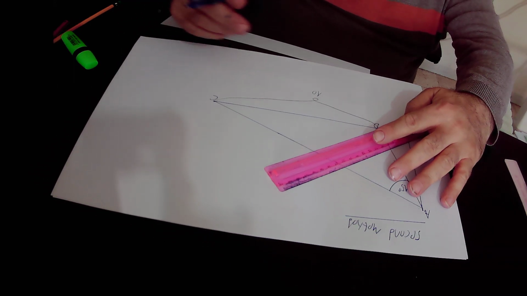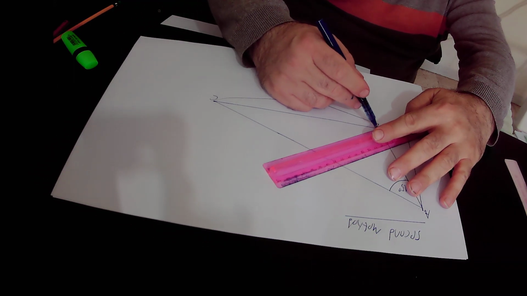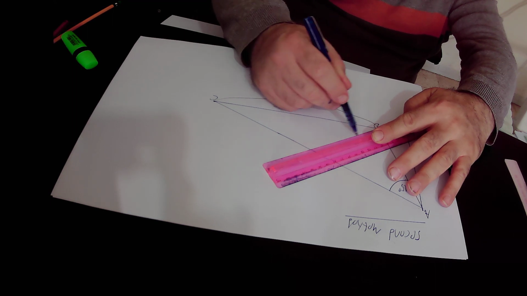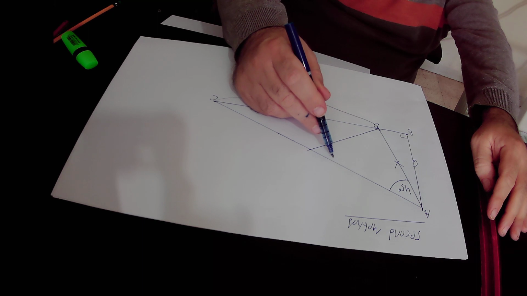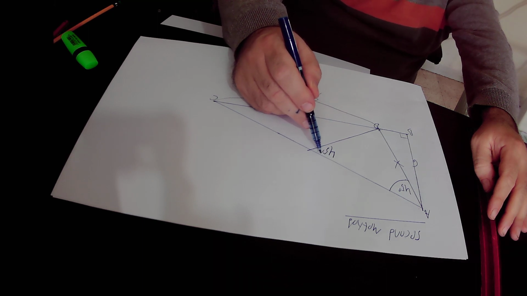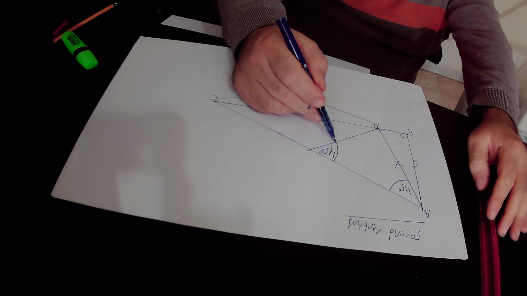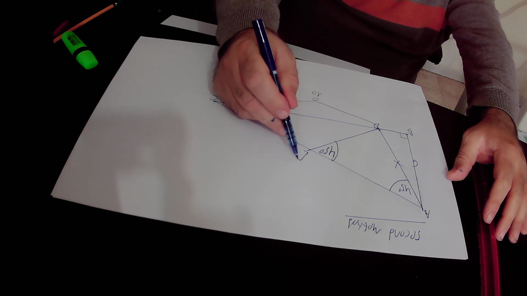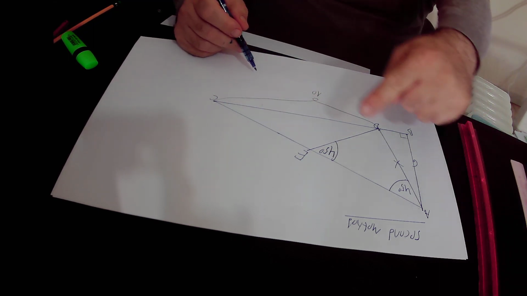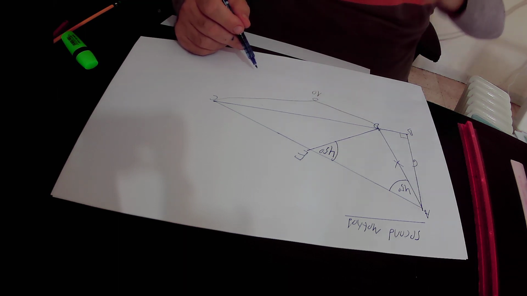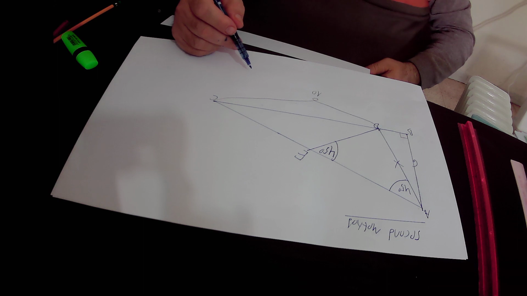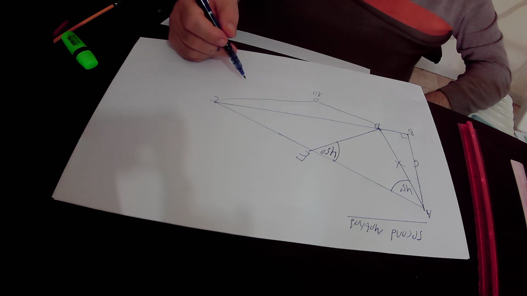Okay, so here we'll draw a straight line on AC in such a way that this angle will be equal to 45 degrees. Okay, so if this point is E, then angle AED is equal to 45 degrees according to our construction. Okay?